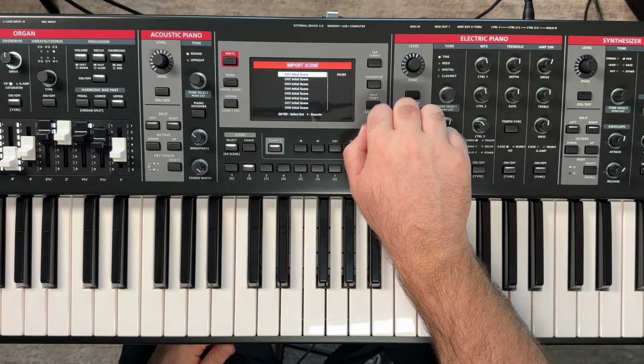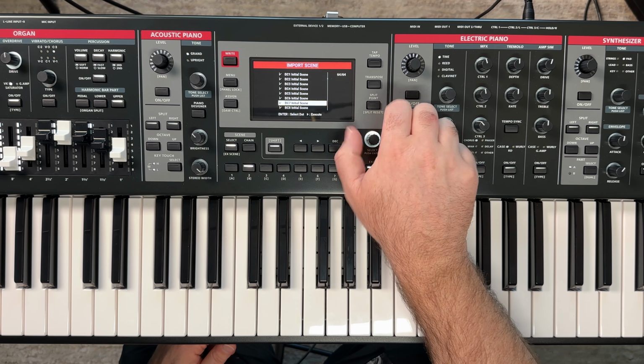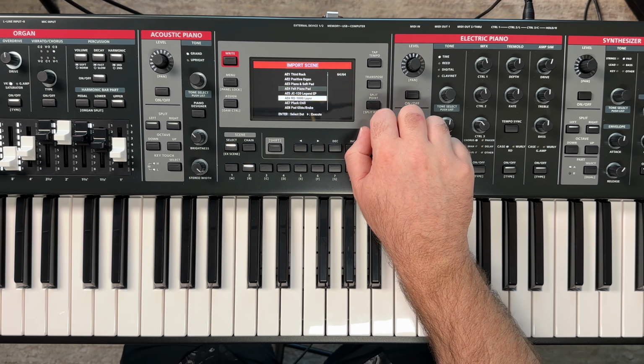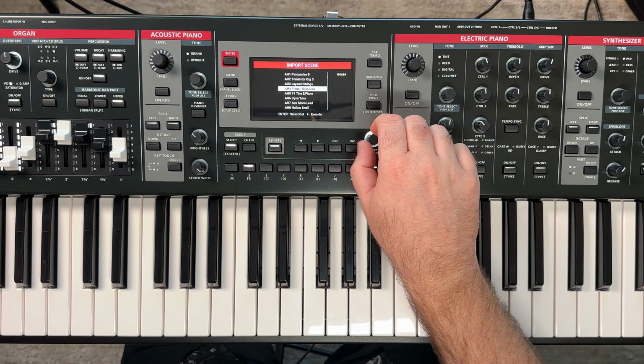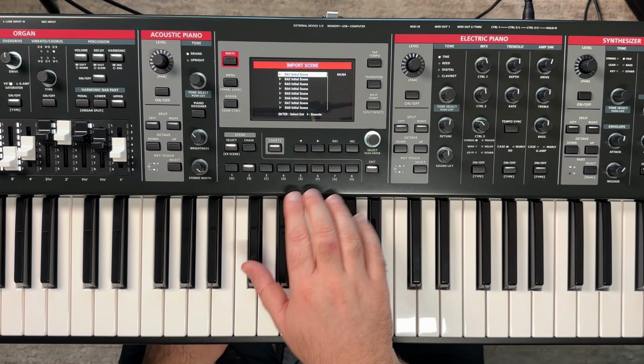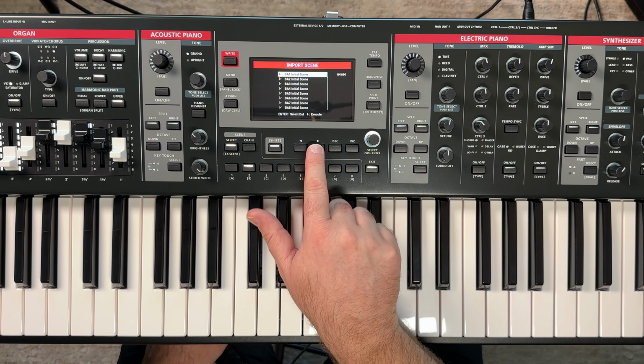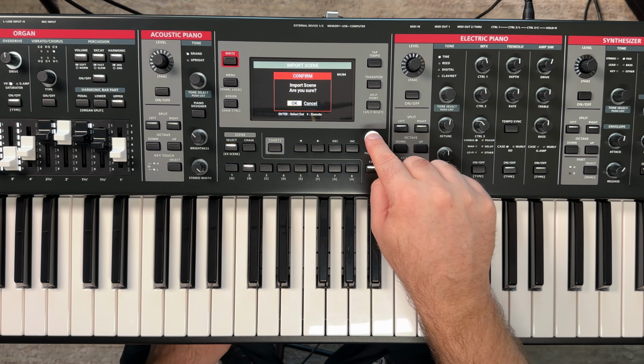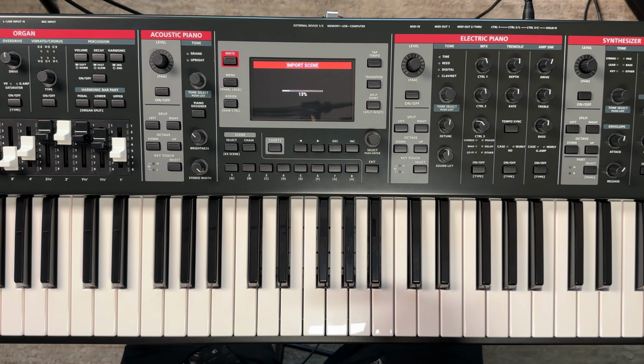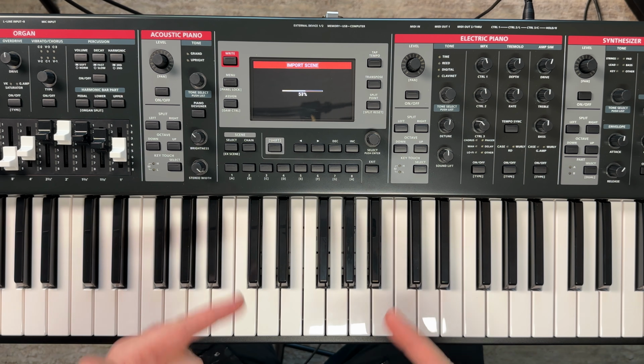We can scroll down through, you can see all of our scenes there, available scenes, and we can see it auto put it in the first available free scenes. So in order to execute this import, we're going to press the left arrow again. It's going to ask us to confirm. We're going to press OK. And it's going to go ahead and import those 64 scenes from that scene pack into the V-Stage.